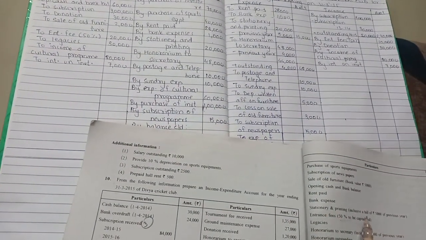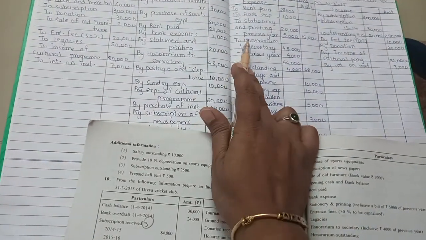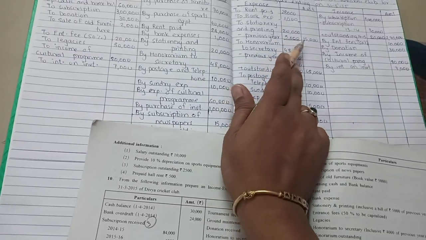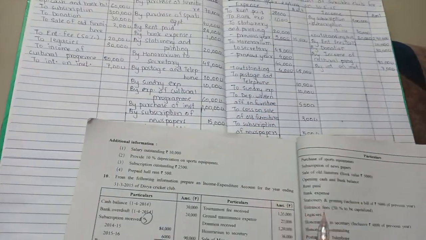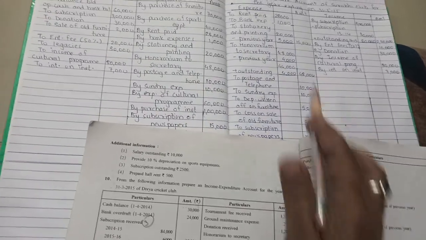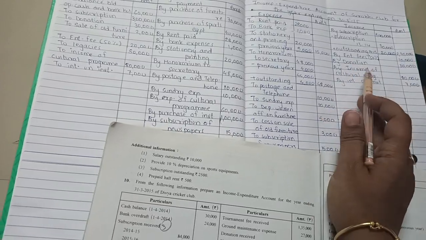Stationery and printing, inclusive bill of 5,000 of previous year. Whatever is given of previous year, we should minus it. So 20,000 minus 5,000, 15,000. Entrance fee, 50% to be capitalized. Here in income and expenditure, whatever instructions are there, we have to follow it.